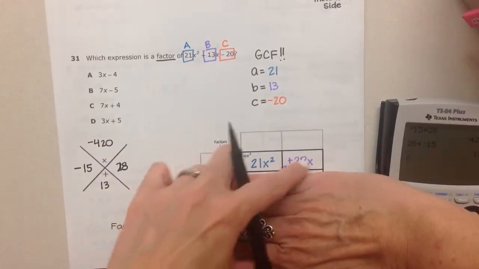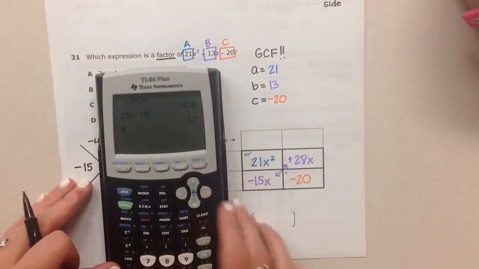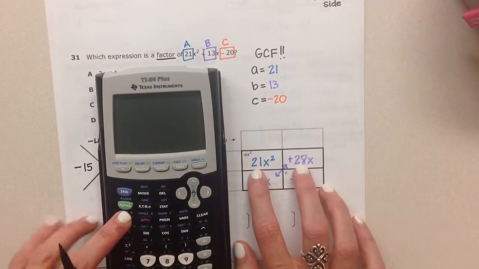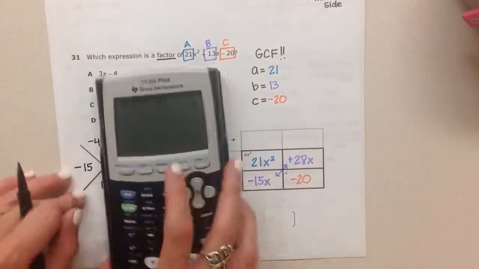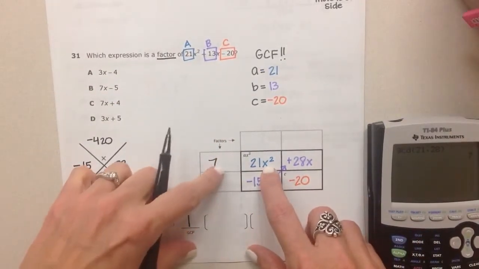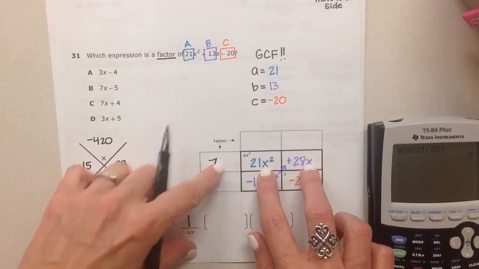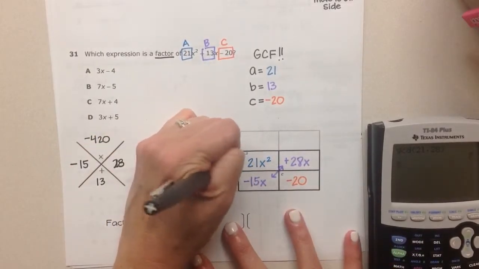So now I'm going to think of, I want to find the GCF for this top row. So I'm going to go to my calculator to help me out because I'm going to see what is the GCF of 21 and 28. And it's 7. And if I look at this, I can also take out an x because this has an x squared and this has an x. This has two x's to give up. This has one. So I can take out 7x.